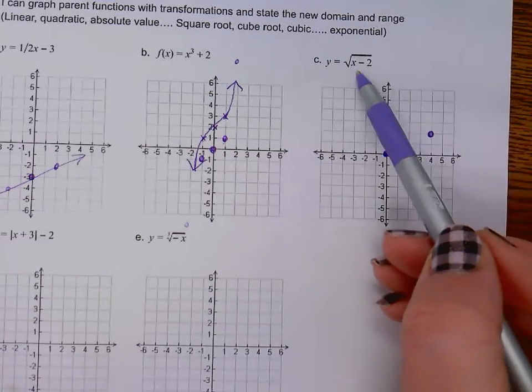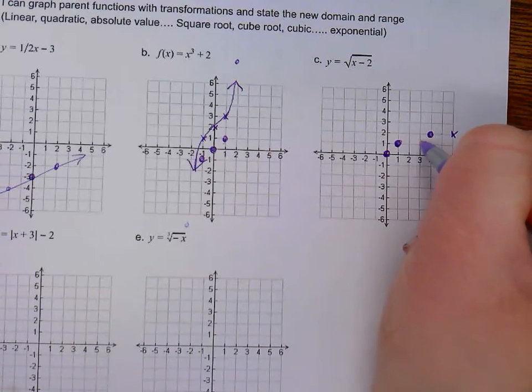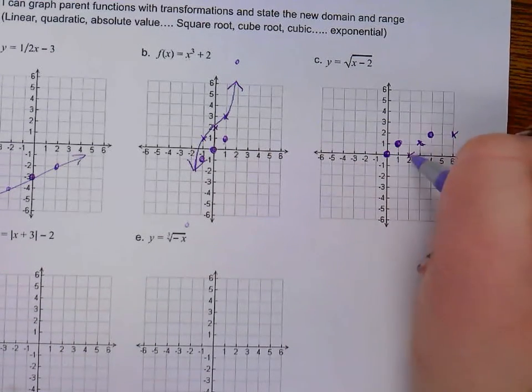And then this is shifting all those points to the right. So right 2, I'd be here. Right 2, I'd be here. And right 2, I'd be here. Like that.